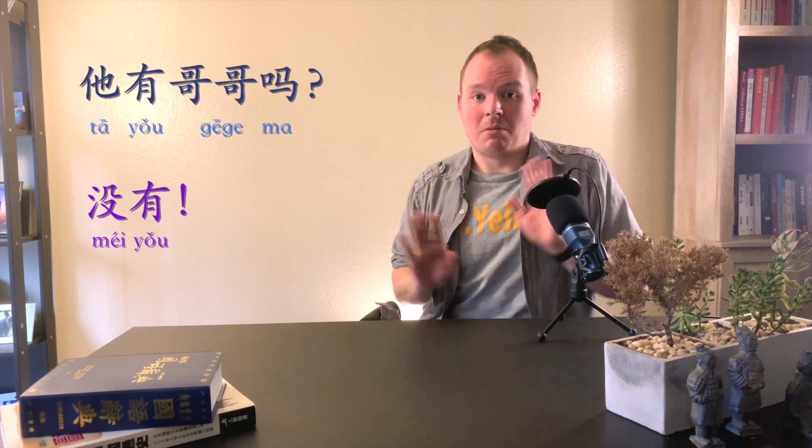To answer the question, we can just repeat the verb, or if it's negative, put the negative marker 不 or 没, if the verb is 有, in front of the verb. For example, 你喜欢吃炒面吗? 喜欢. 他有哥哥吗? 没有. 你懂了吗? 懂了.